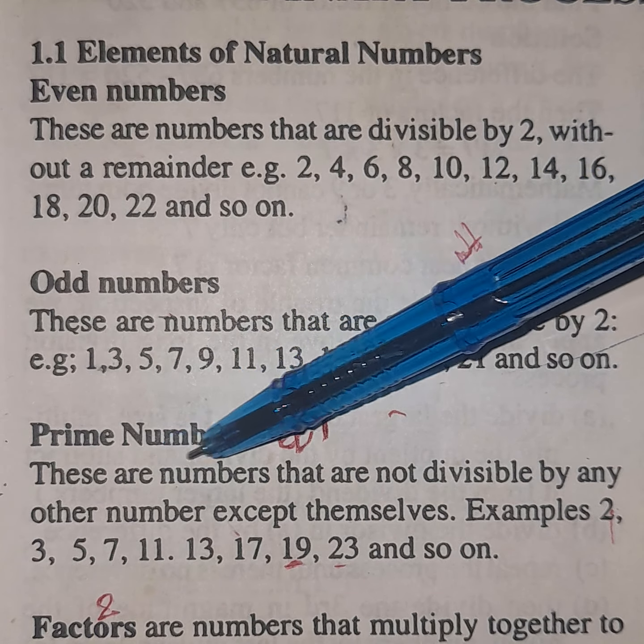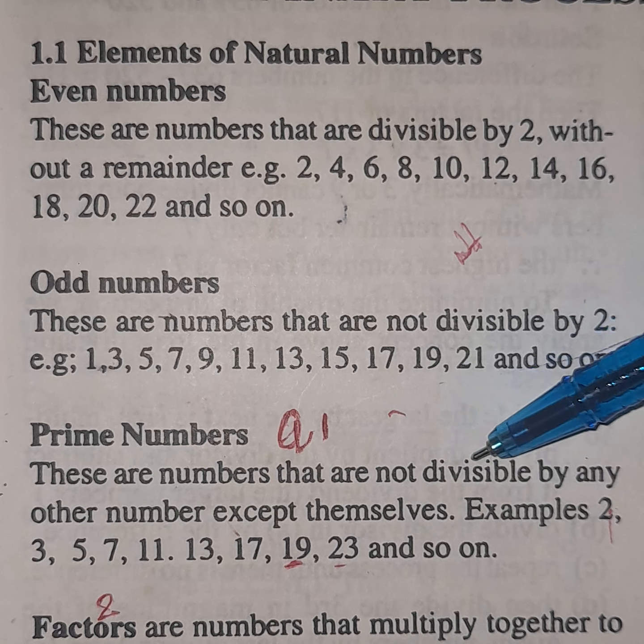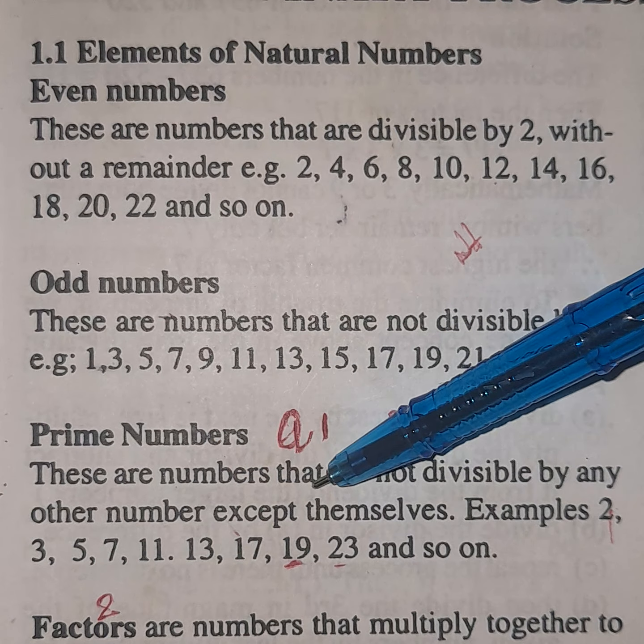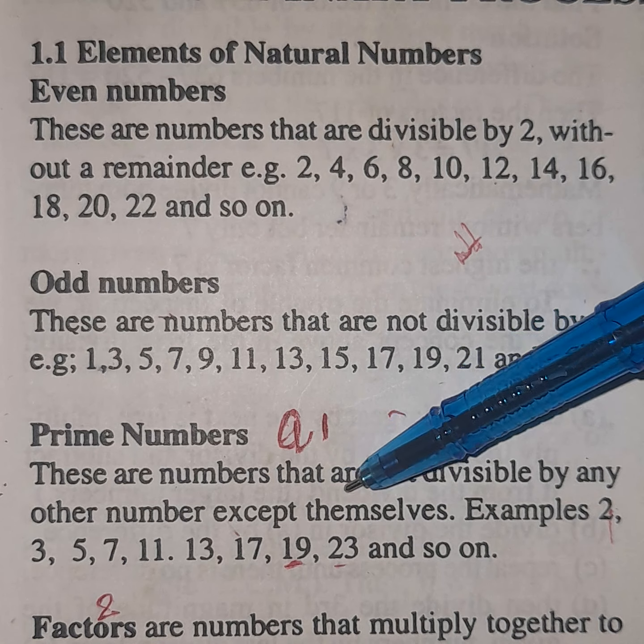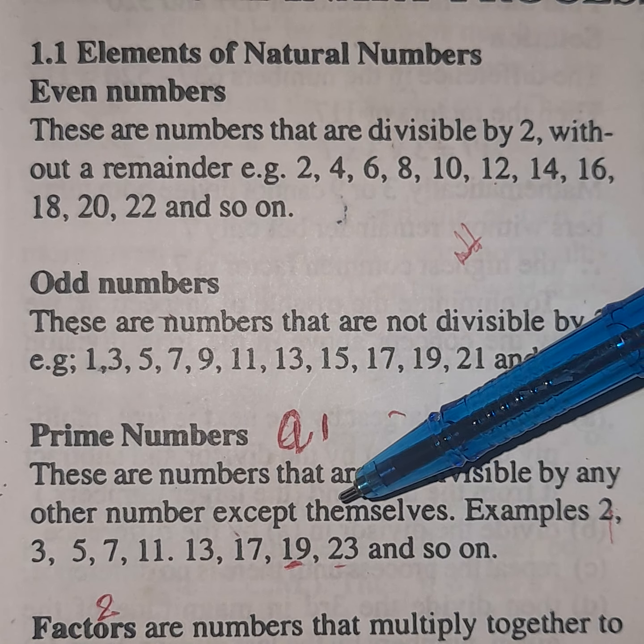Prime numbers. These are numbers that are not divisible by any other number except themselves, e.g. 2, 3, 5, 7, 13, 17, 19, and so on.